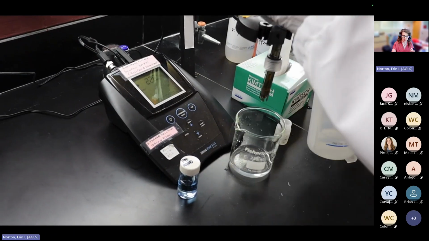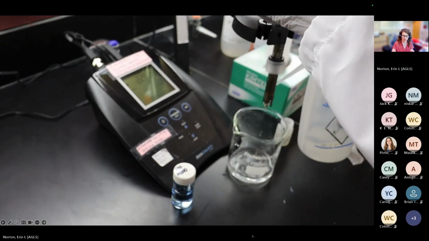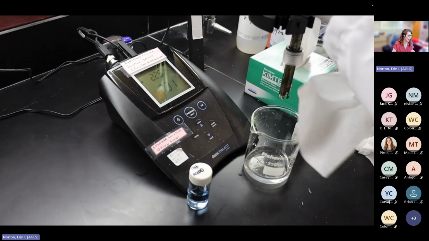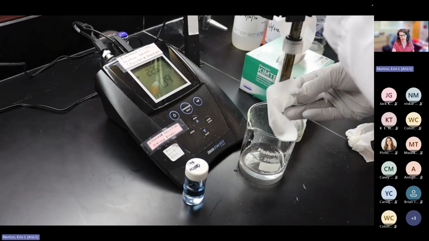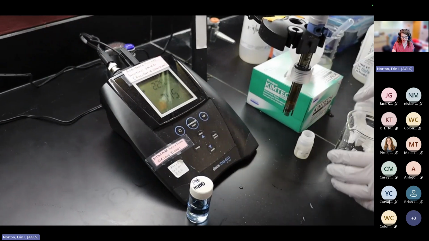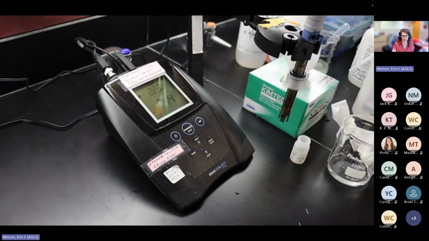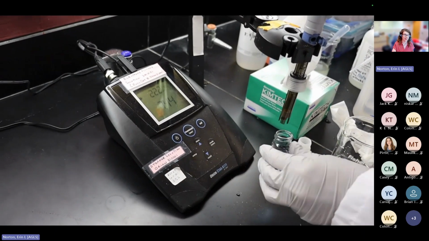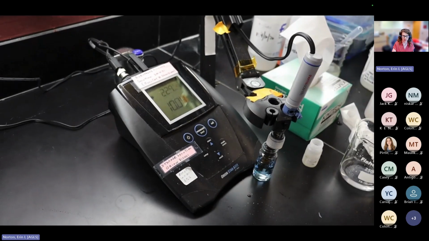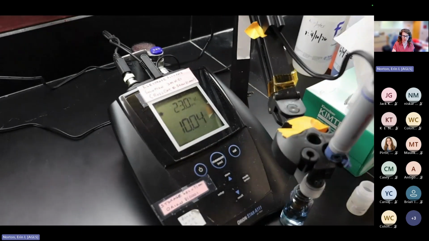Okay, we're gonna clean that one more time. And I know this seems tedious, but you're doing this once a day, okay? And it is very important to do this. pH meters, like I said, they can drift very easily from day to day. You want to make sure that you are calibrating with the same calibration solution on a daily basis. So now we're calibrating with our last.